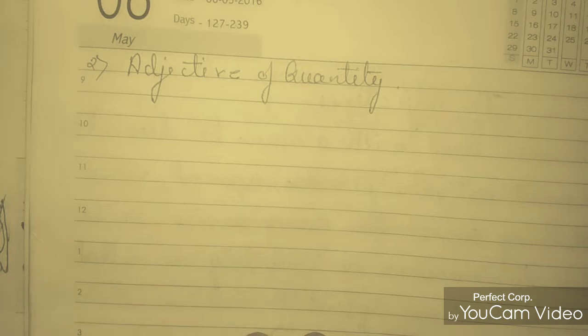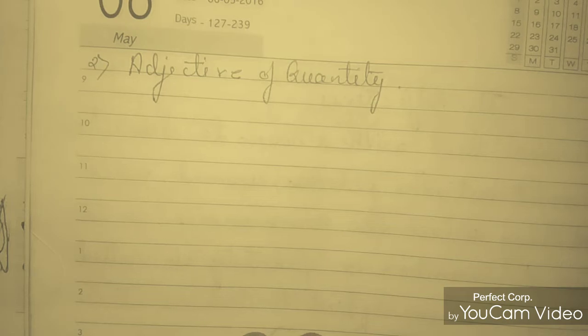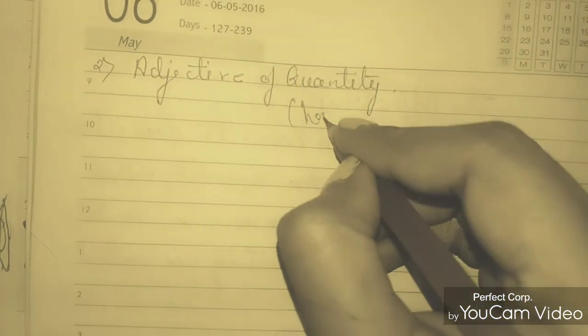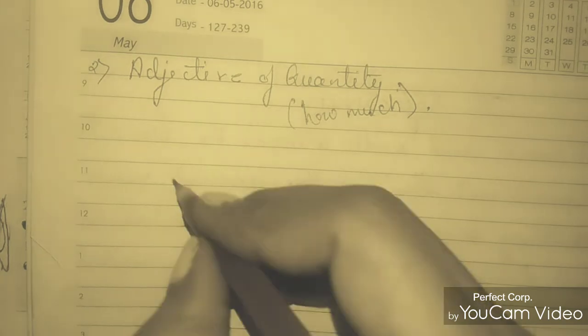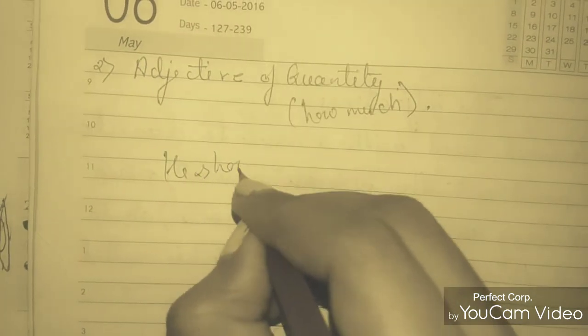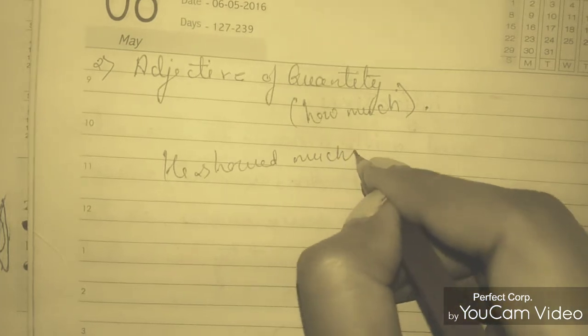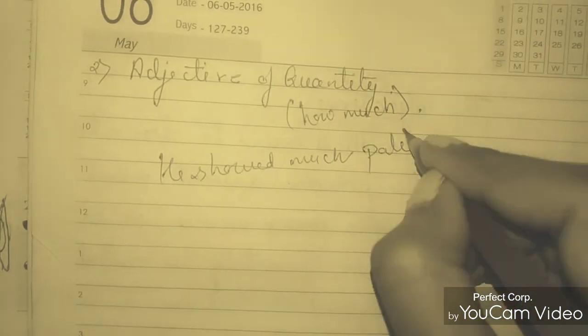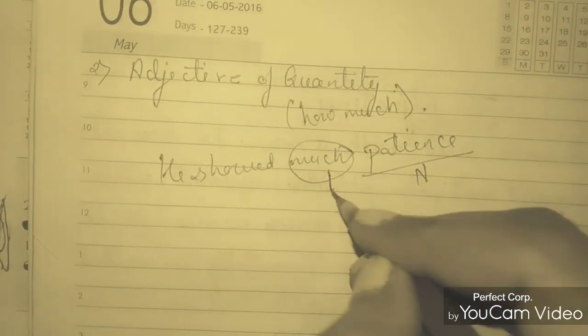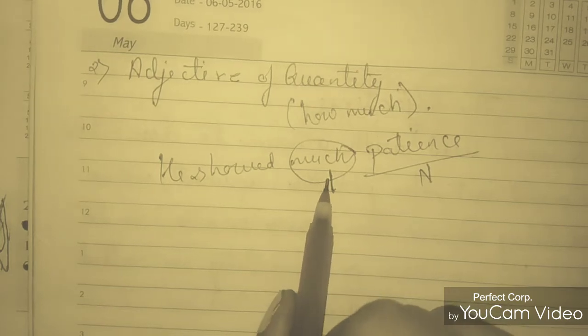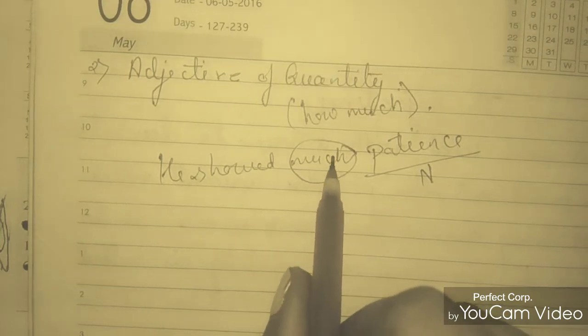Next kind is adjectives of quantity. So what is an adjective of quantity? Adjectives of quantity show how much of a thing is meant. The question that comes to our mind is, how much. If I write an example, it is: He showed much patience. Patience is a noun, and how much patience? Much patience. So this word is showing the quantity, so this will be an adjective of quantity.